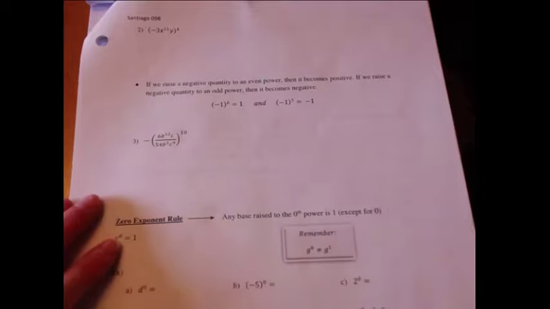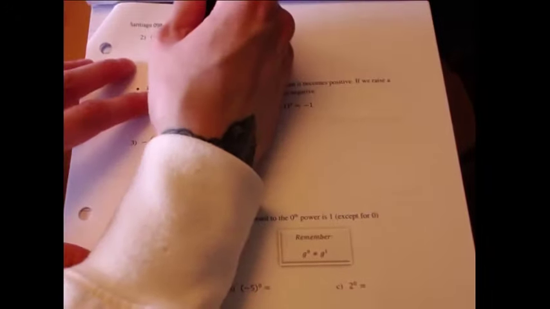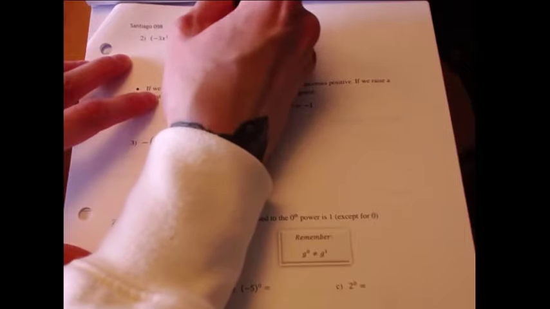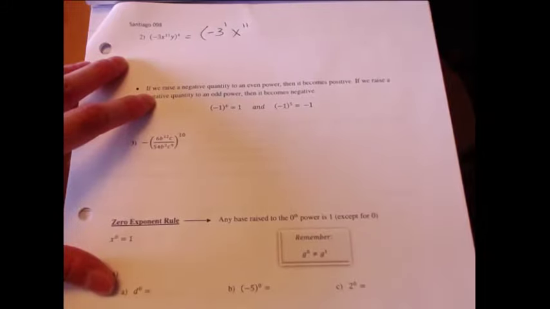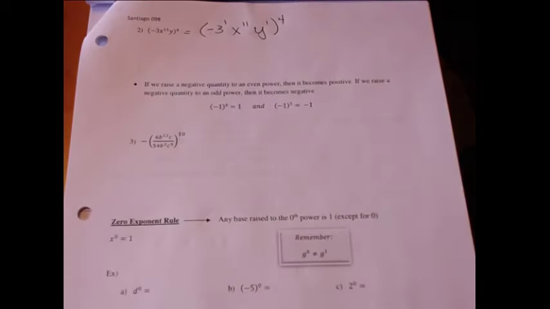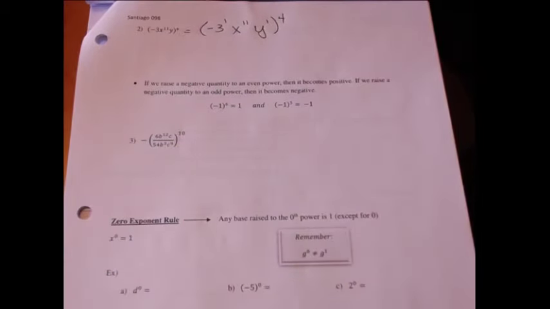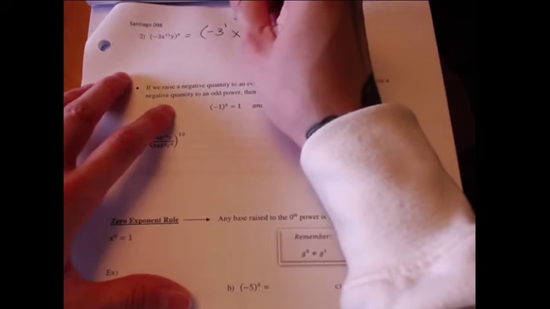Let's take a look at number 2. For number 2, we have a -3. Notice that 3 doesn't have a power written, so let's write 1. Actually, I'm going to rewrite this and make it a little bit bigger. So we have -3 to the first power, x to the 11th power. That y does not have a power written either, so we're going to write y to the first power. And this entire expression is being raised to the 4th power. So this is definitely the power rule. According to the power rule, we're going to do power times power, distributing power times power, power times power, power times power.